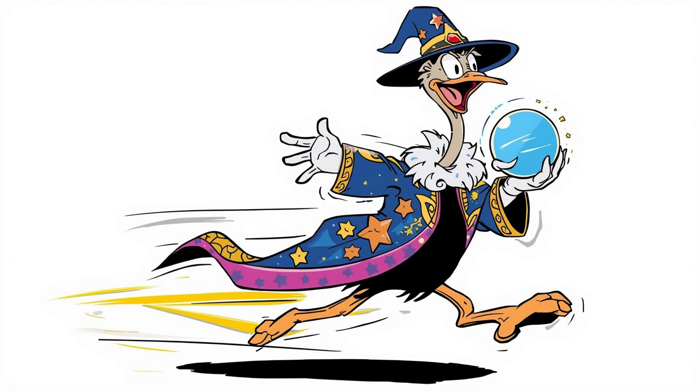Now, back to those unstable trees. How do we harness their speed but fix their overfitting?